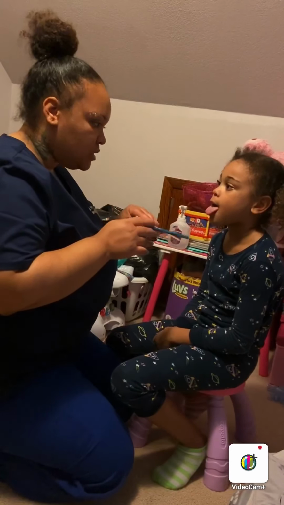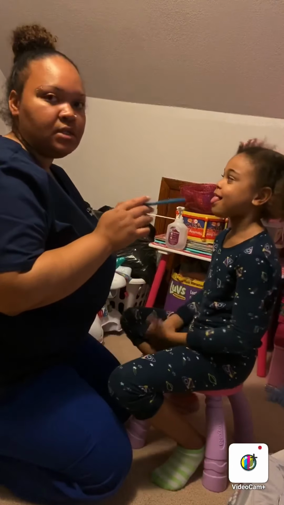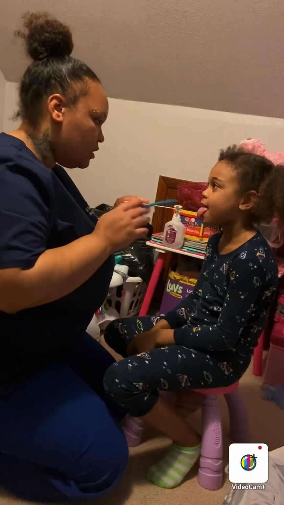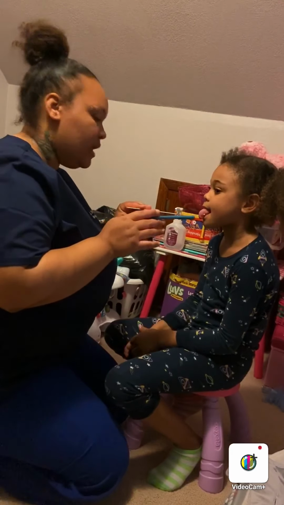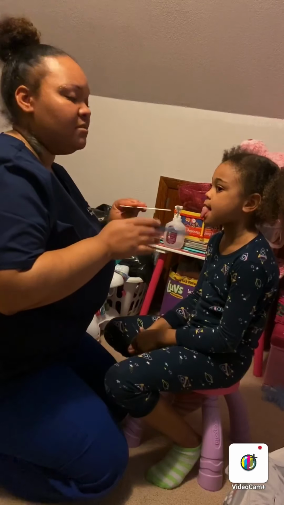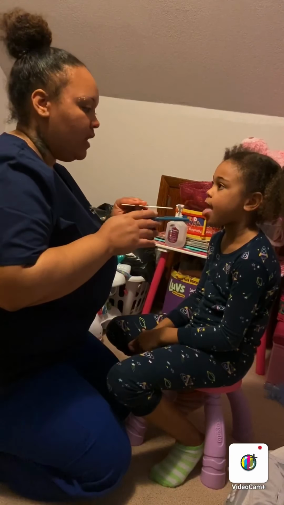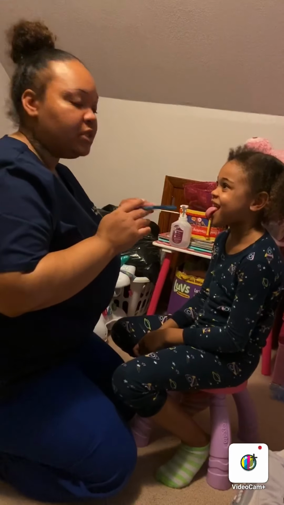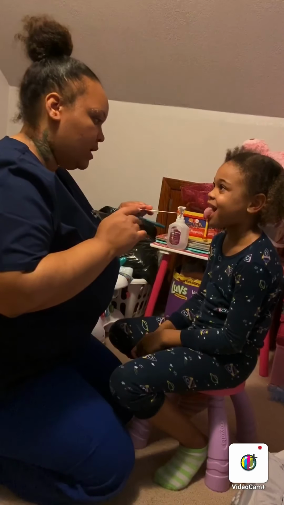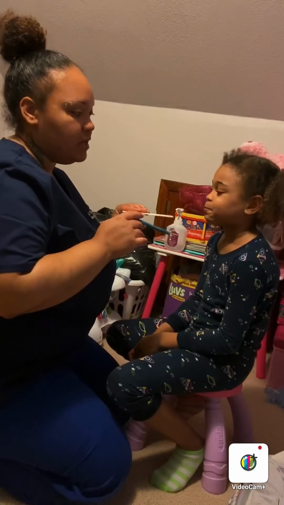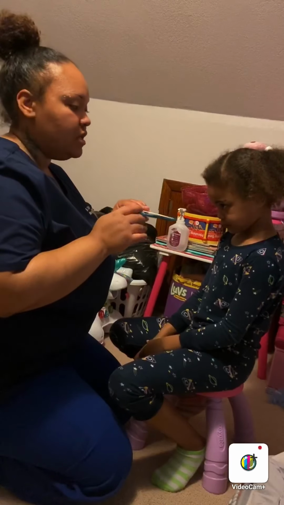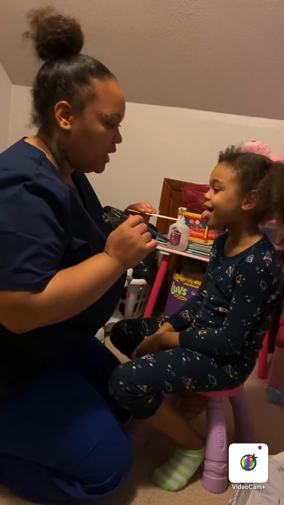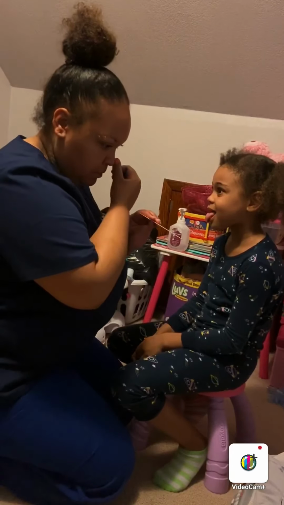In addition to the tongue, I'm also going to be inspecting the teeth and the gums to make sure that's all intact. If they're missing any teeth, I would note that. Any malocclusion on the teeth, I would notice that. Any bleeding of the gums, gingivitis, or any other disease of the gums, I would document that as well in my exam.